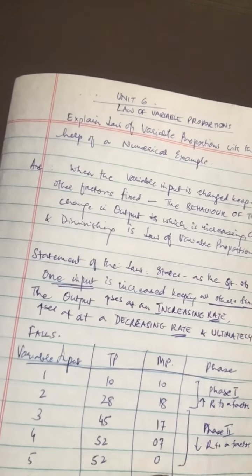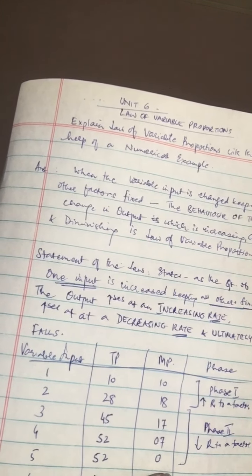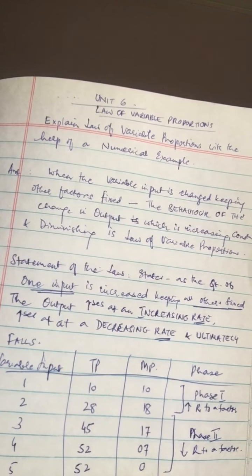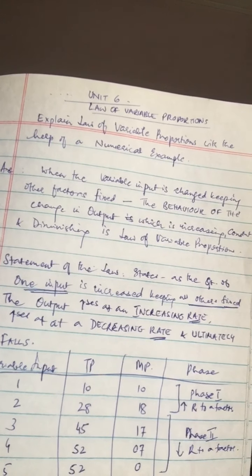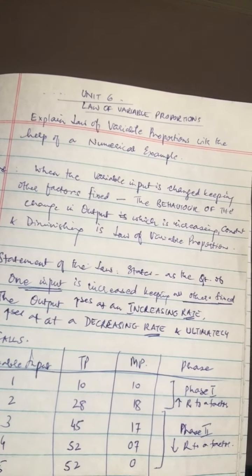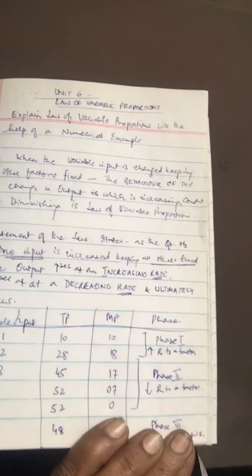So what are the assumptions of the law? There are one or two assumptions that you must keep in mind. That the ratio in which factors of production are combined cannot be changed. And the second is the units of the variable factor are equally efficient. They are homogeneous. And another thing is they are increased one by one.